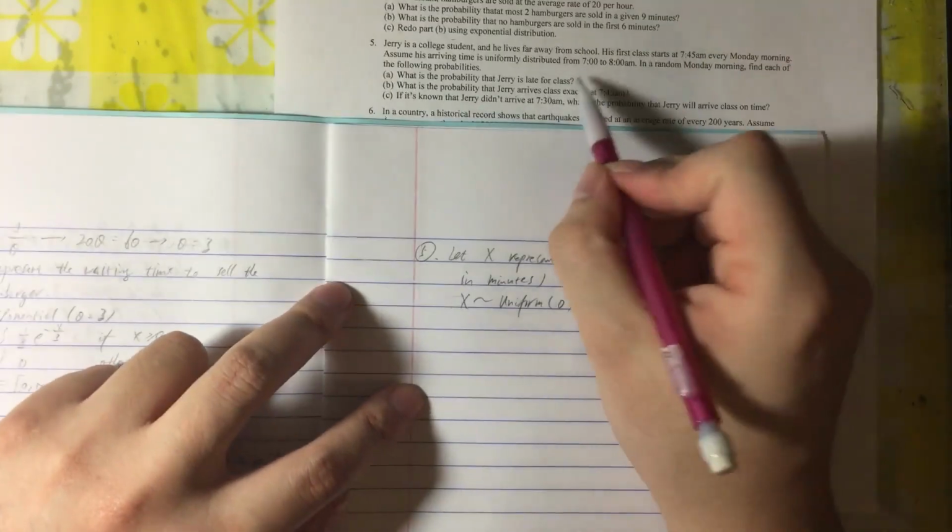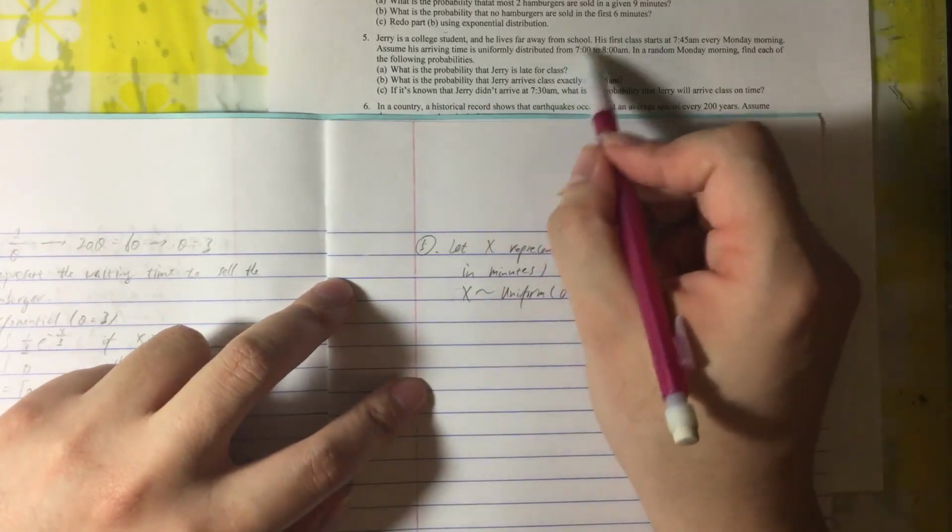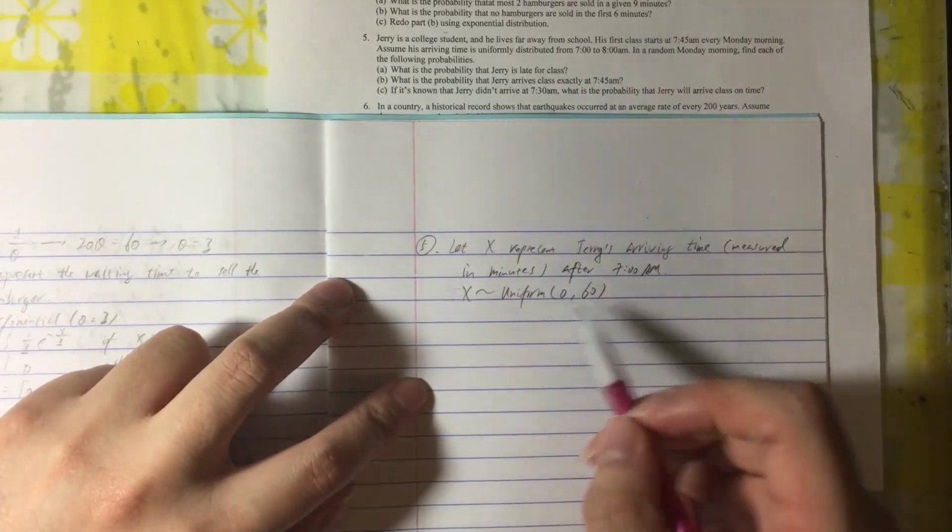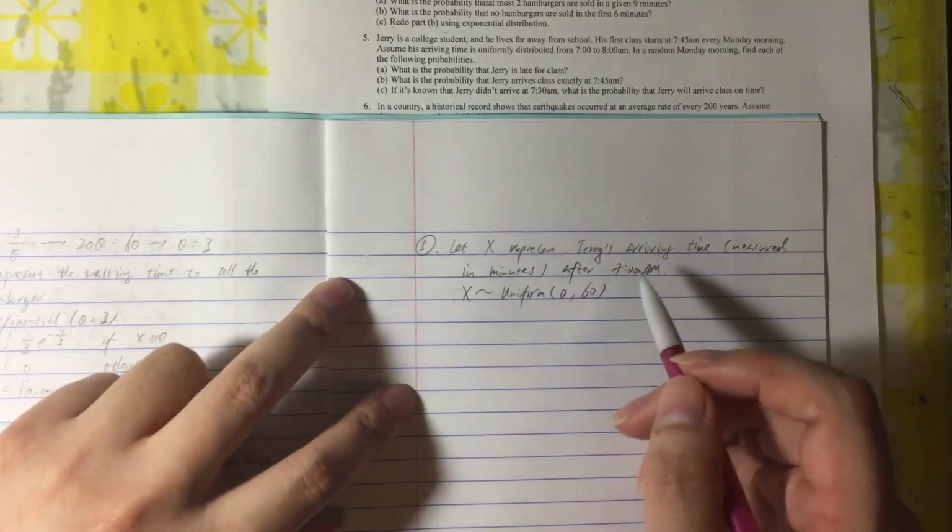From 7 to 8 a.m.: at 7 a.m. it's 0, at 8 a.m. it's 60, measured in minutes, from 0 to 60.